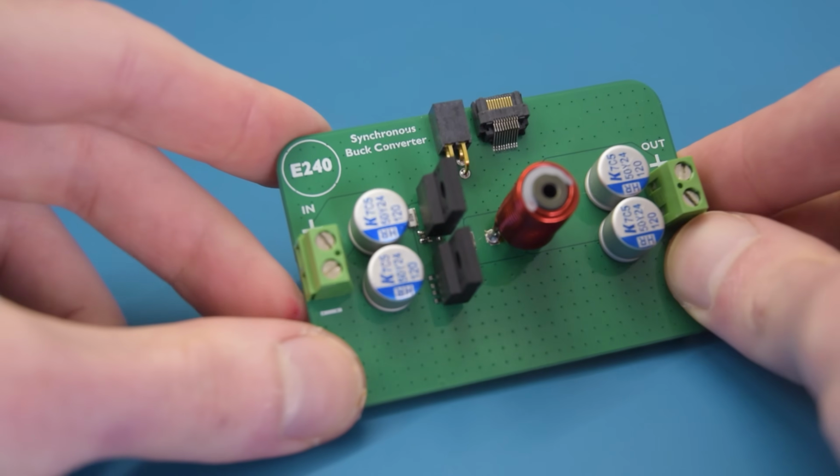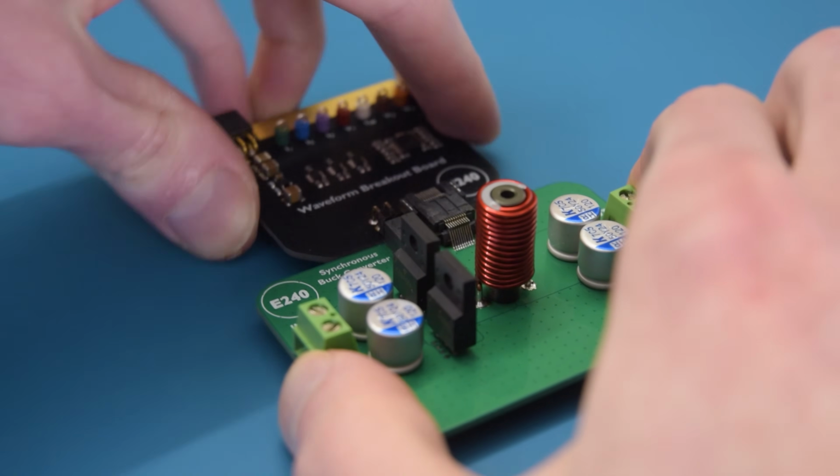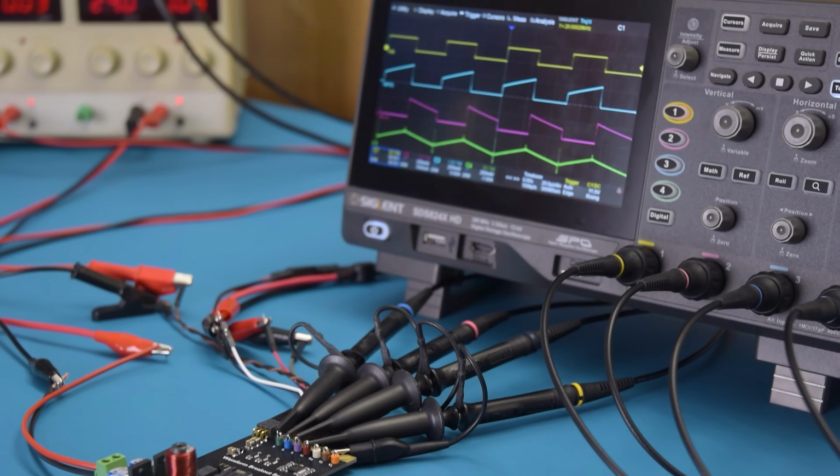For all the demonstrations in this video, I've made this synchronous buck converter and an accompanying plug-in board, which allows us to easily view the voltage and current waveforms on an oscilloscope.